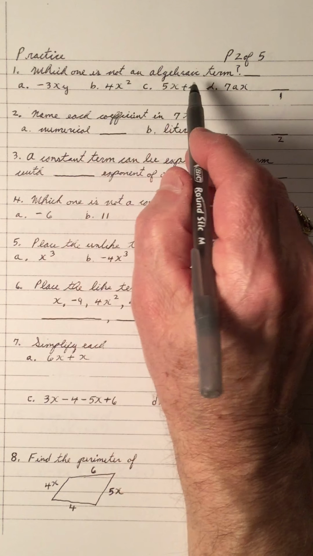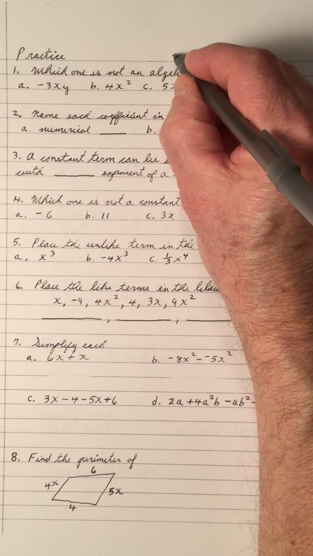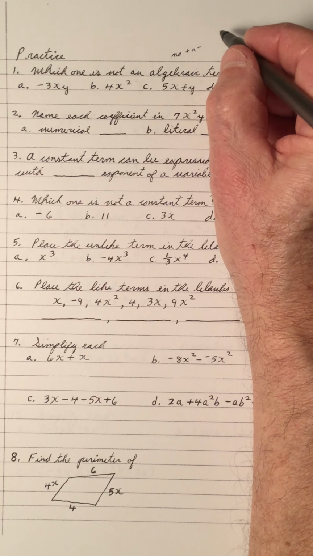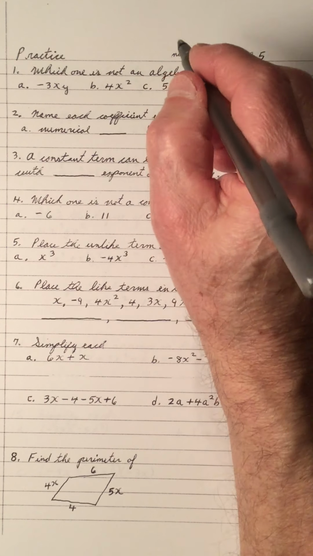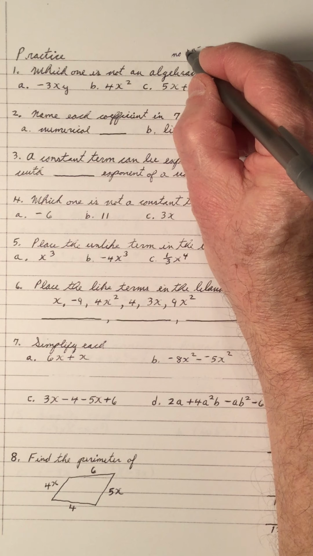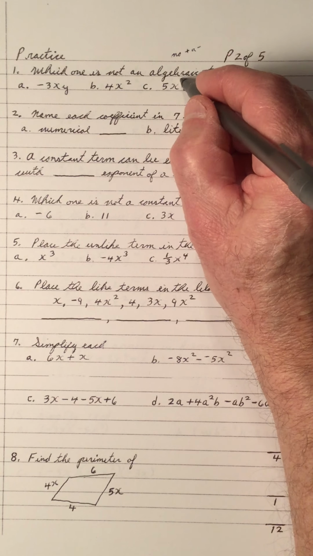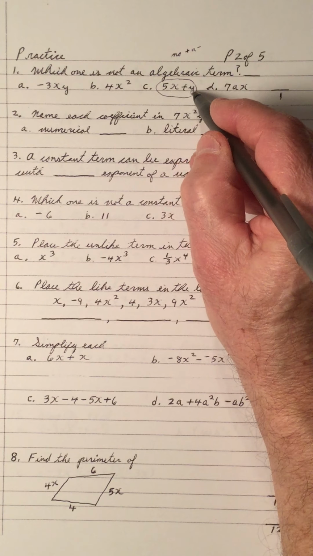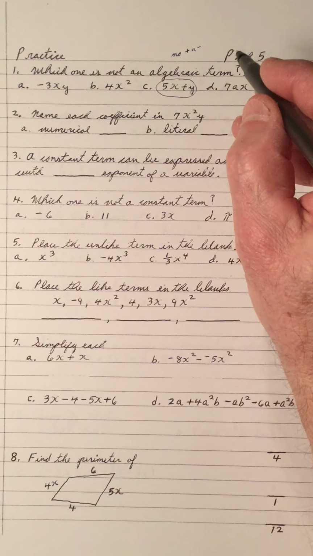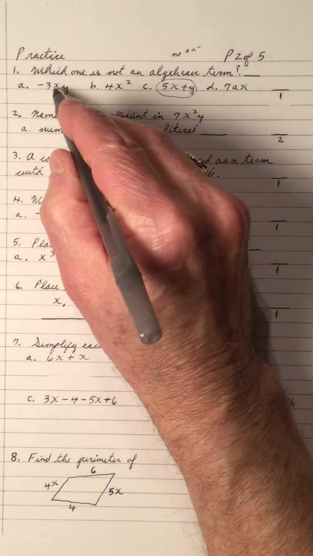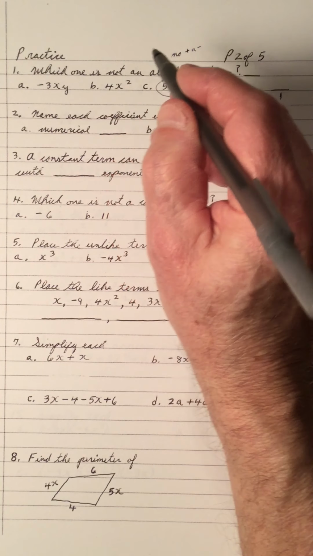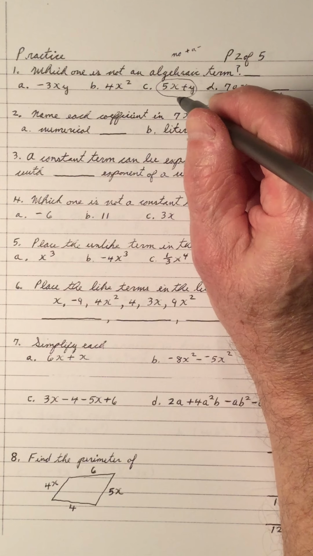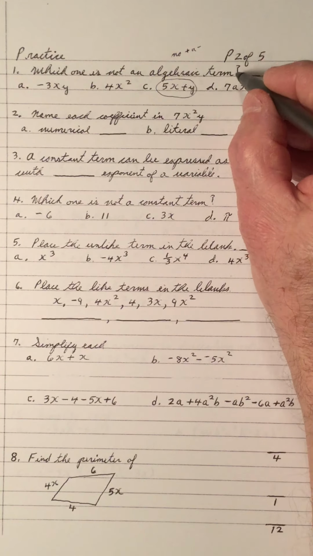Which one is not an algebraic term? An algebraic term has no pluses or minus signs, no additions or subtractions. So this one is not an algebraic term. It's actually made up of 2 terms, 5x and y. So this is okay. This is a multiplication, that's a square. So the answer is, in a term, there's no additions or subtractions. So C.